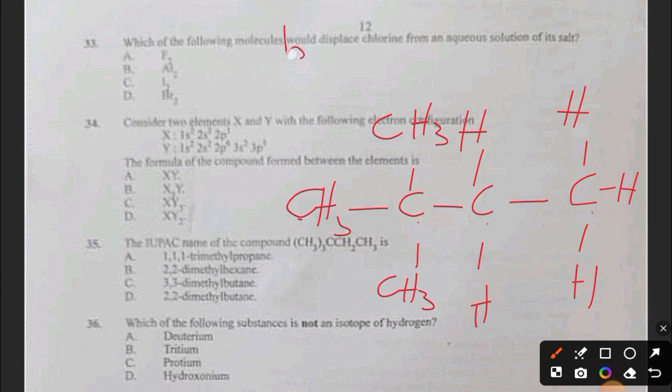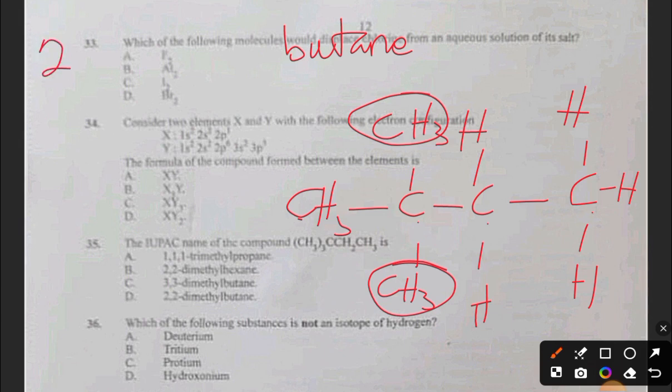So we have a butane. And this is your substituent. This is also another one. So you're going to have 2, 2. That's on the second carbon. So 2, 2 dimethylbutane. So question 35, our answer is D.